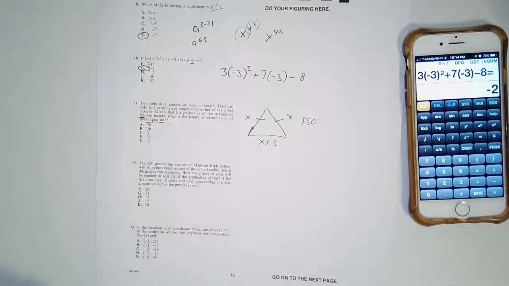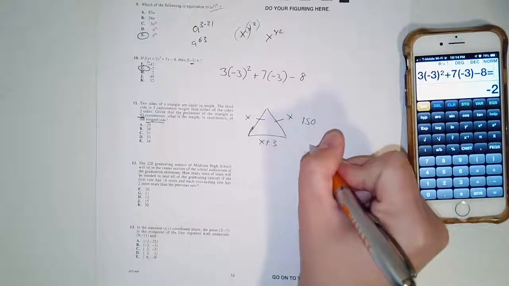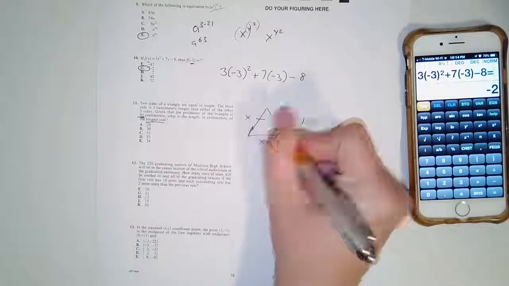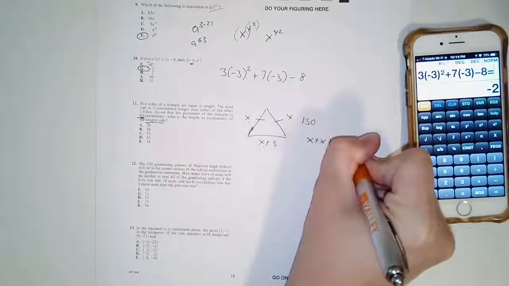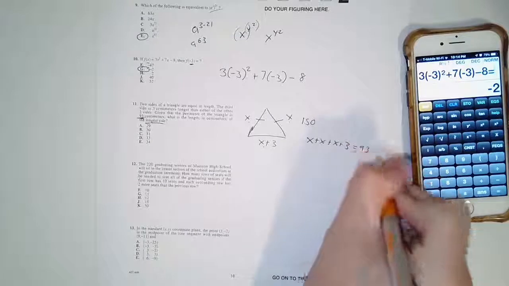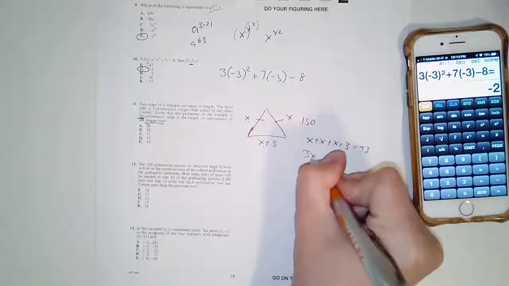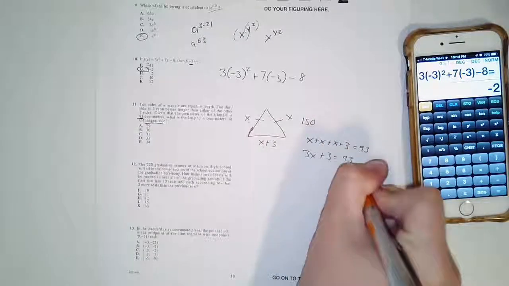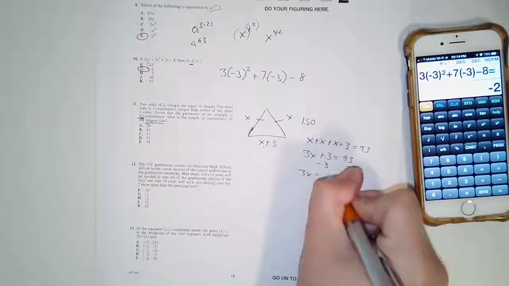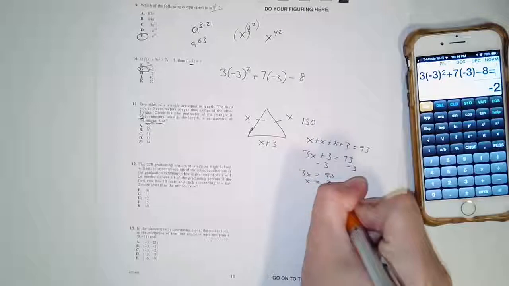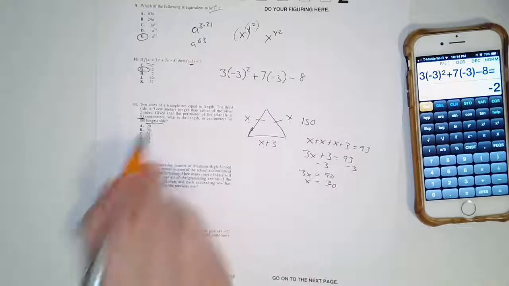Okay, since the perimeter is 93, that means perimeter is adding the three sides up, right? So x plus x plus x plus 3 equals 93. Or in other words, 3x plus 3 equals 93. Minus 3 from both sides: 3x equals 90. x equals 30. But B is not the answer.